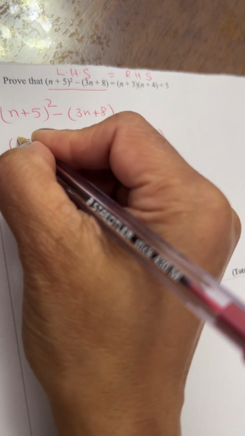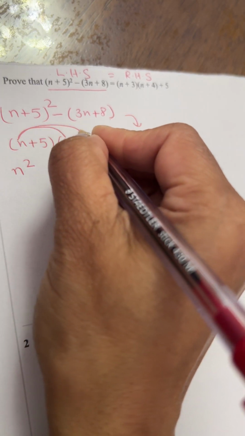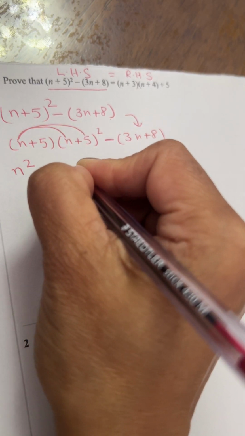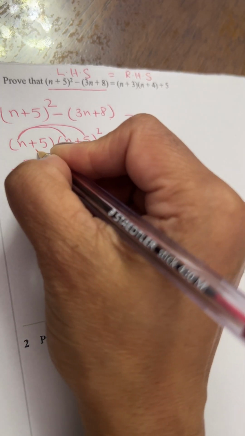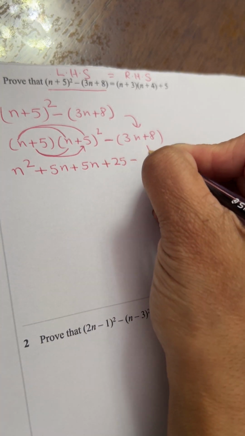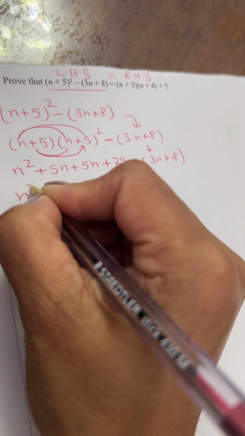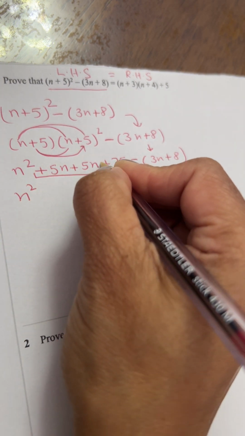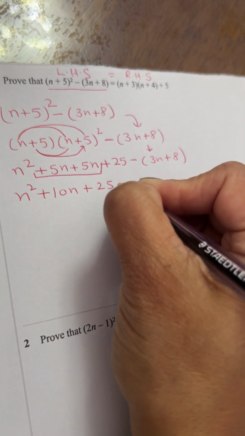So we use arrows. n times n is n squared. n times 5 is 5n. Plus 5 times n gives me plus 5n. Plus 5 times 5 gives me 25. This comes down as it is, minus (3n plus 8). I have n squared. Now I collect like terms, which gives me 10n plus 25 minus.